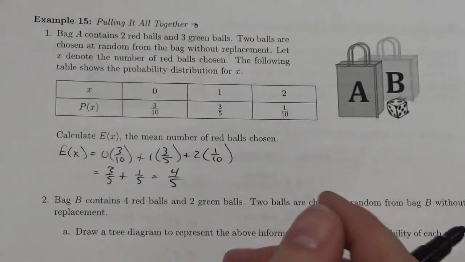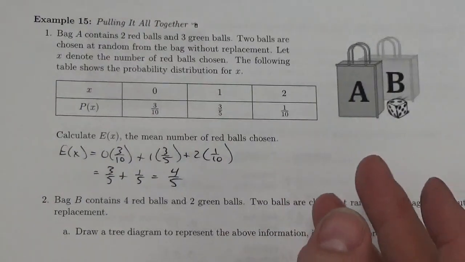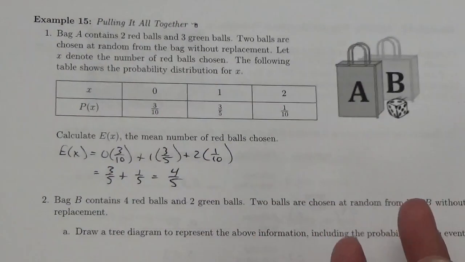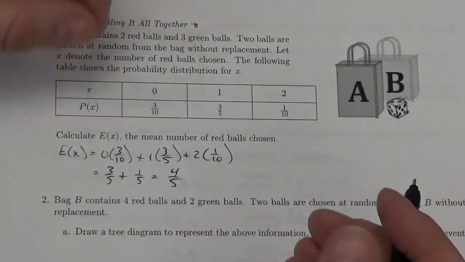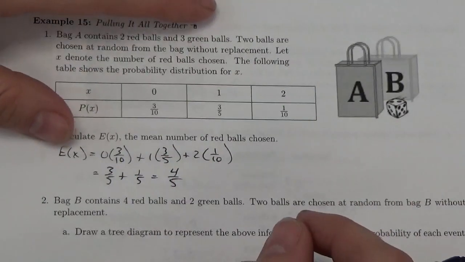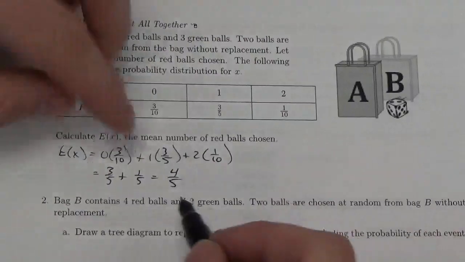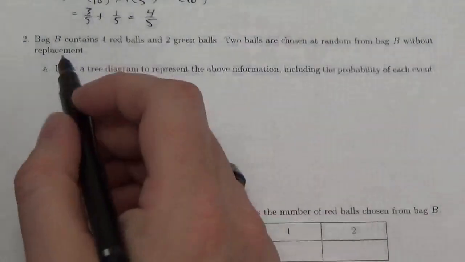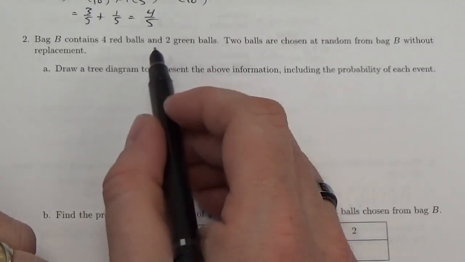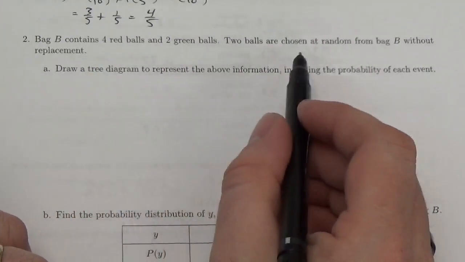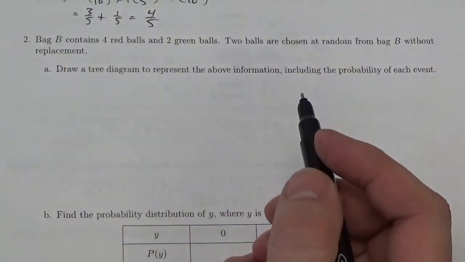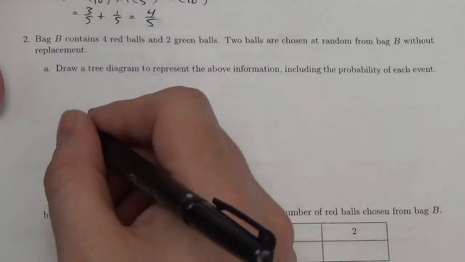Meaning that after you do this sort of experiment repeatedly, on average, you would expect to get 4/5 of a red ball, which I know sounds goofy, but when you look at the results over a long period of time and divide out your results by the total number of attempts, that's what you would expect to get. Now this second part here says bag B contains 4 red balls and 2 green balls. 2 balls are chosen at random from bag B without replacement. Now we're going to draw a tree diagram to represent that above information, including the probability.